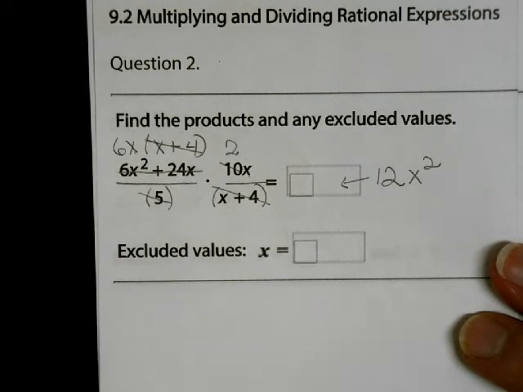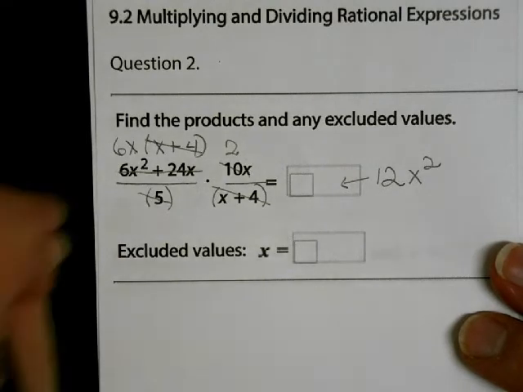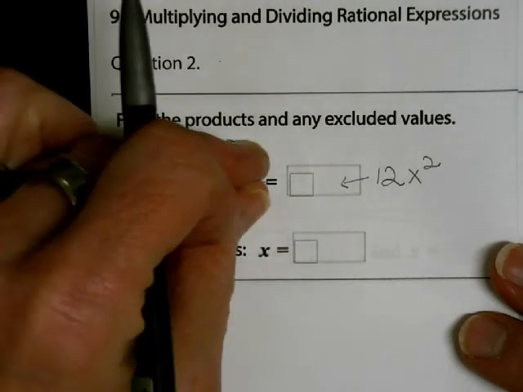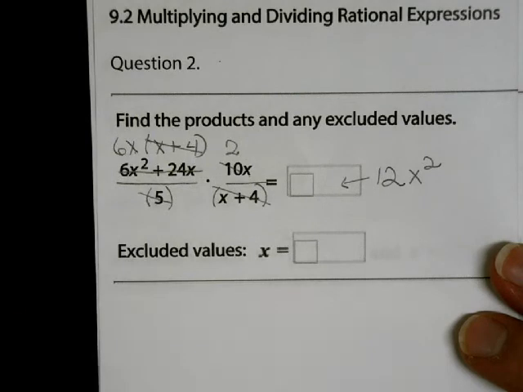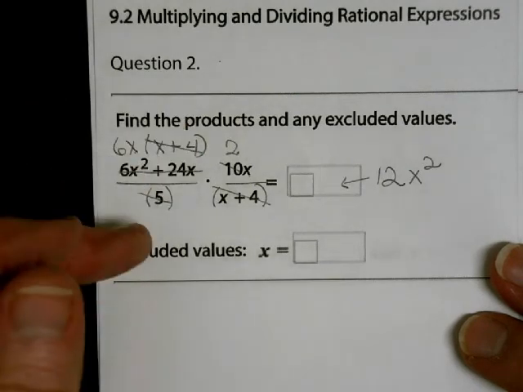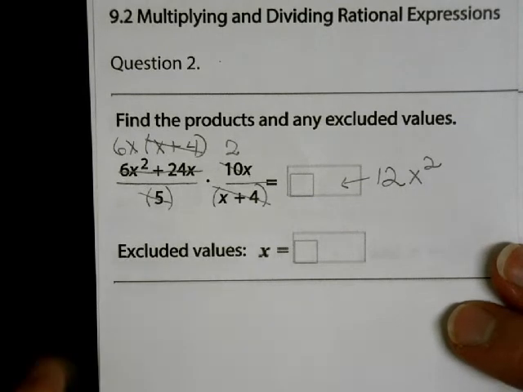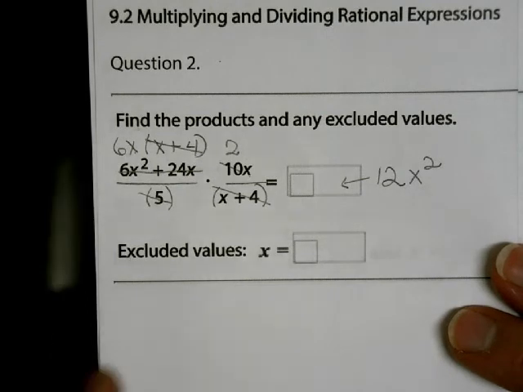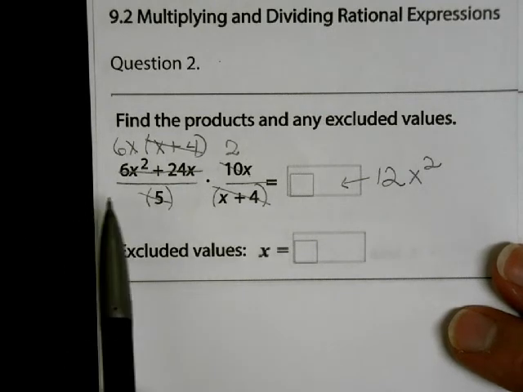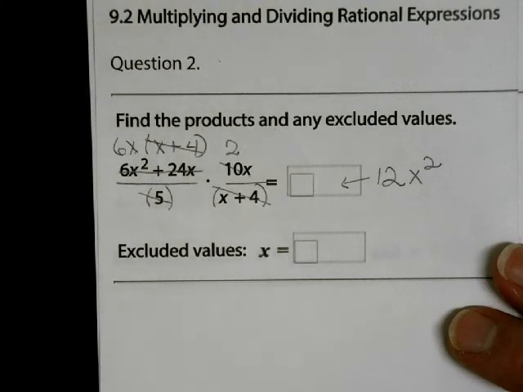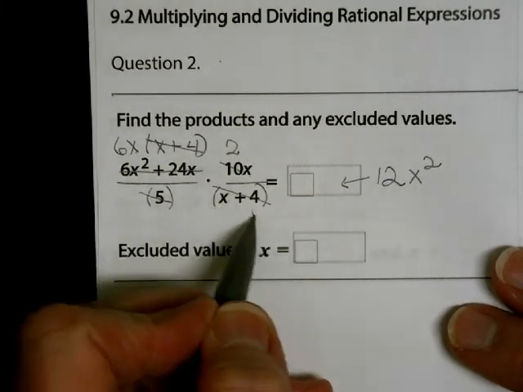See, if it's side by side, friends, we don't cancel, we multiply. Remember, multiplying fractions across like that. Some of you reduced before you multiplied, and some of you multiplied then reduced. You want to cancel if you can before you multiply when multiplying and dividing rational expressions.